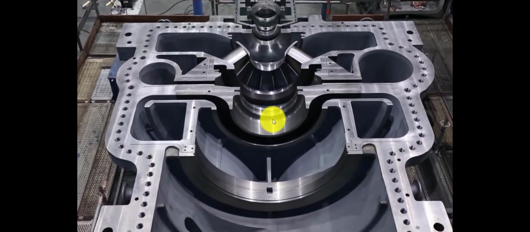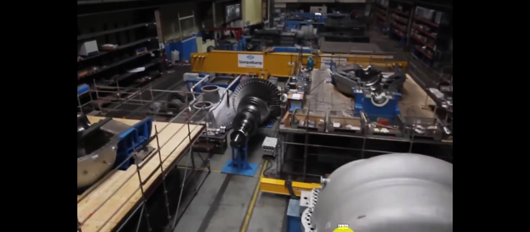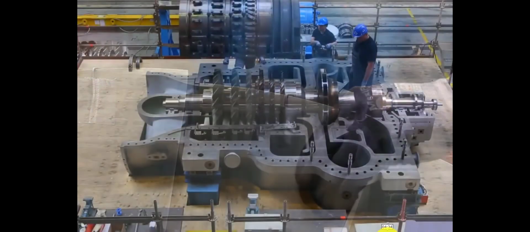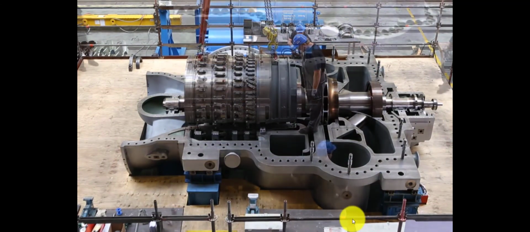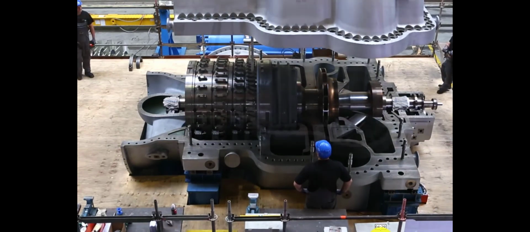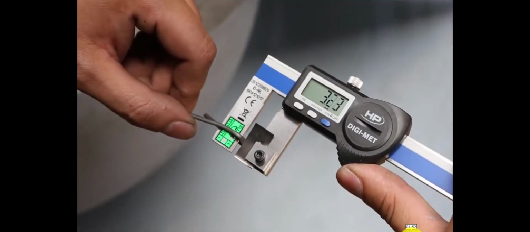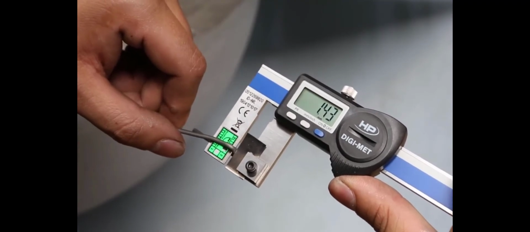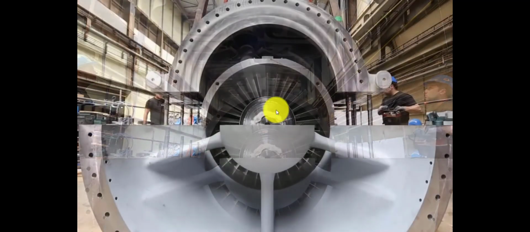This is its casing, in which the compressor is housed. By measuring the accuracy, that is an installation.